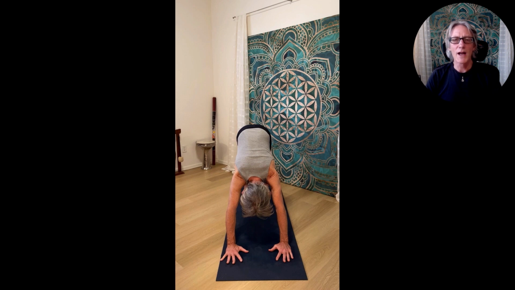So you want wide shoulders, and then let them relax down towards the hips. And now I have nice space here in between my neck and my arms, and my shoulders are much wider.